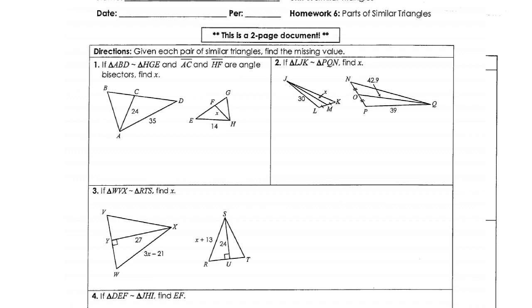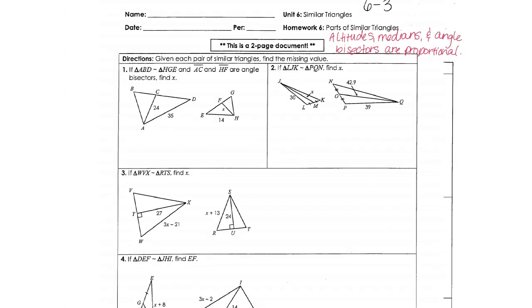So this is very similar to what we've been doing. We're still going to have to set up a proportion, okay? The only new thing you're going to have to know is that the altitudes, the medians, and the angle bisectors are going to be proportional if and only if you know that the triangles are similar. So I want you to write that down somewhere. So again, altitudes, medians, and angle bisectors are proportional.